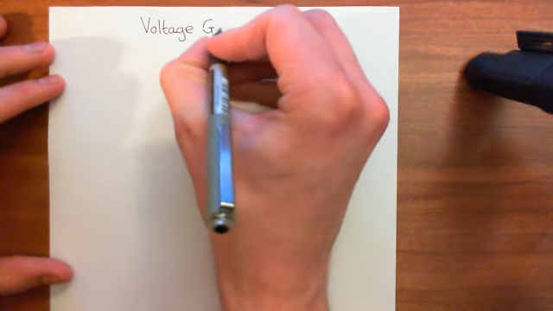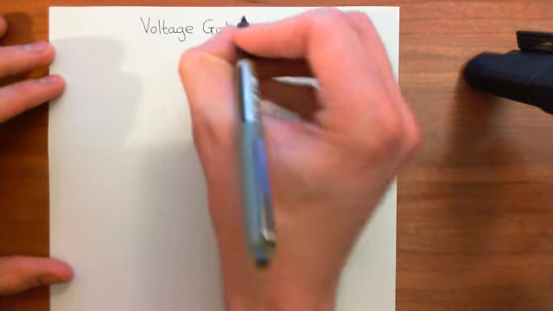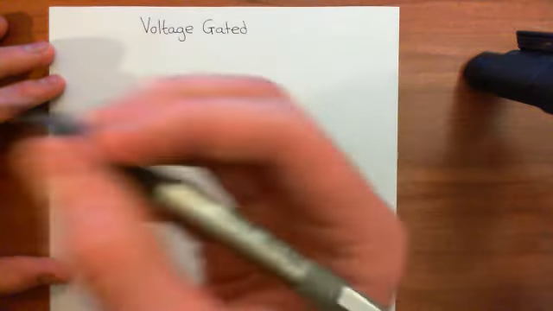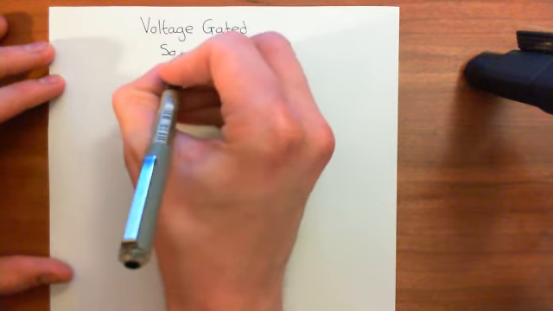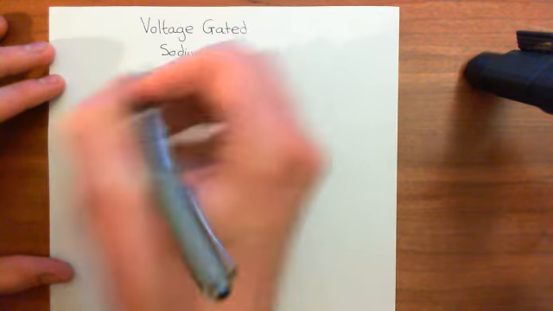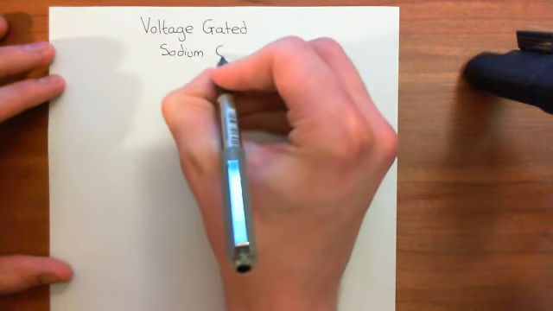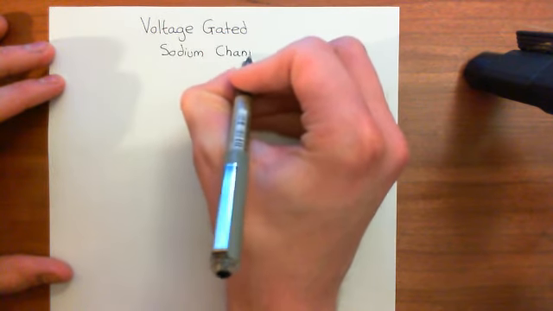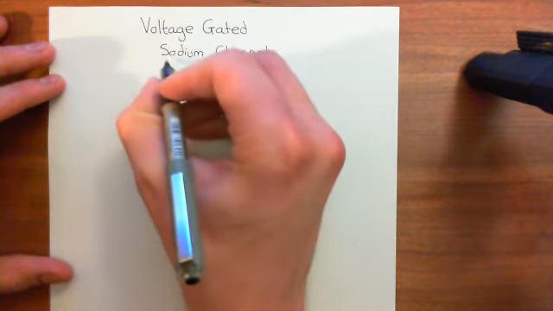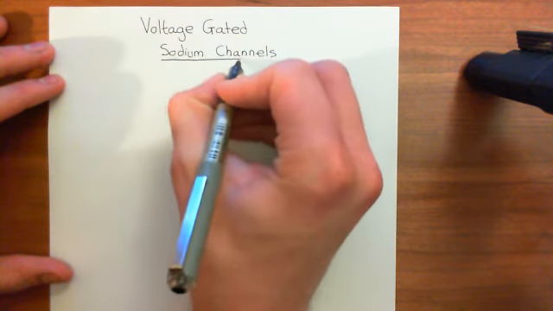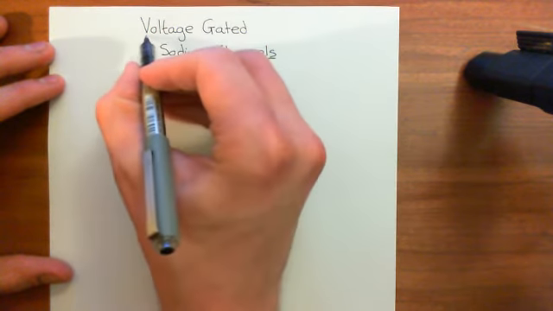In this video, what we're going to talk about is the voltage-gated sodium channels. So the topic for this video is voltage-gated sodium channels. We're going to start off with a discussion of the action potential to give the motivation for studying the voltage-gated sodium channels. After all, the point of studying them is their importance within the action potential. Then we'll have an in-detail study of their structure.